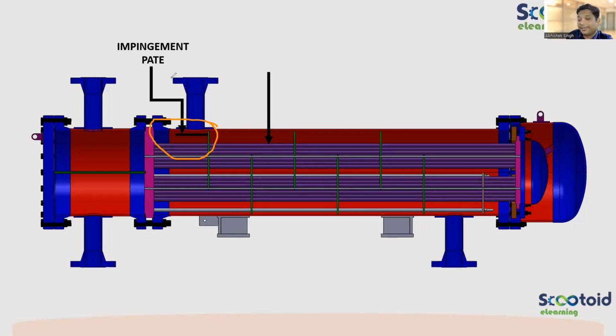See, if this is not there and your flow is very high, it will come directly onto the tubes. So it may damage the tube, right? There will be impingement by the fluid on the tubes. You don't want that to get damaged. So you provide an impingement plate so that the flow does not come directly onto the tube. It's very simple, very logical.